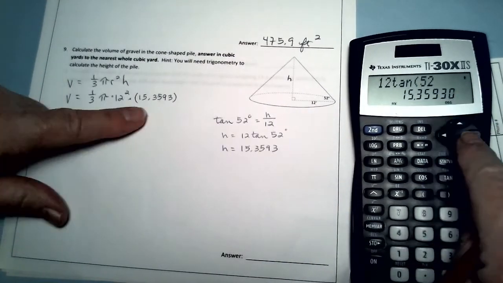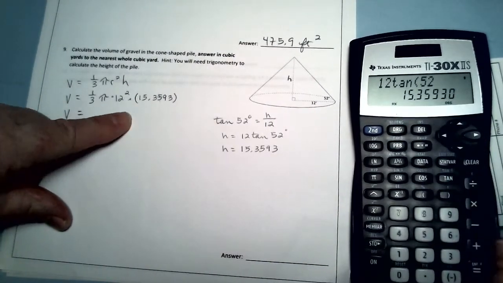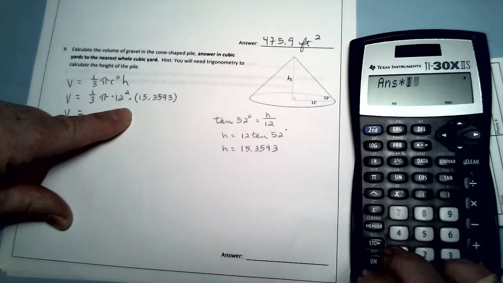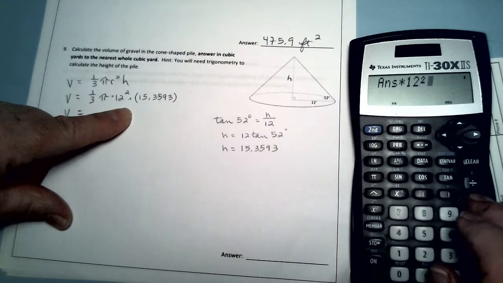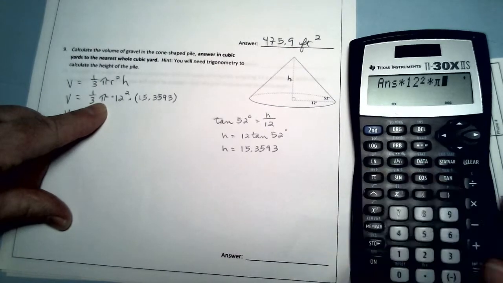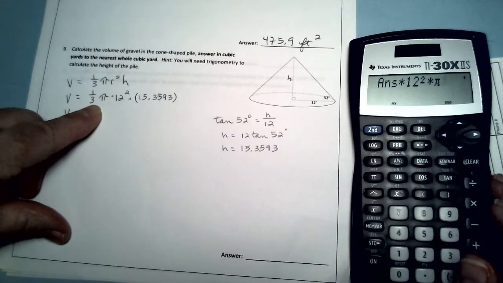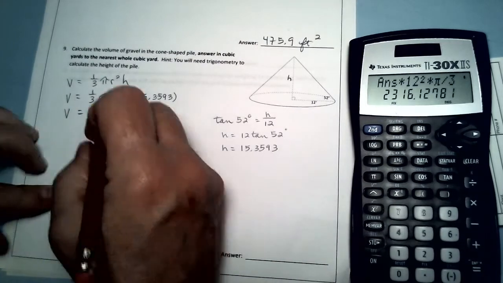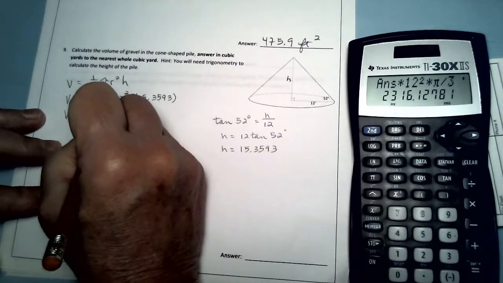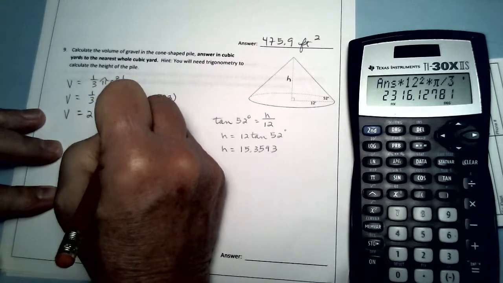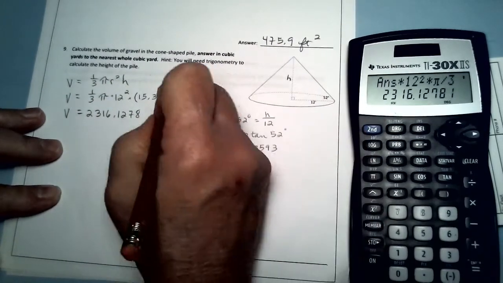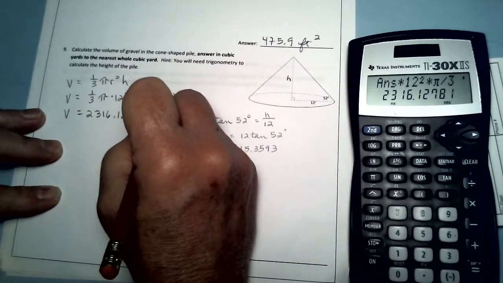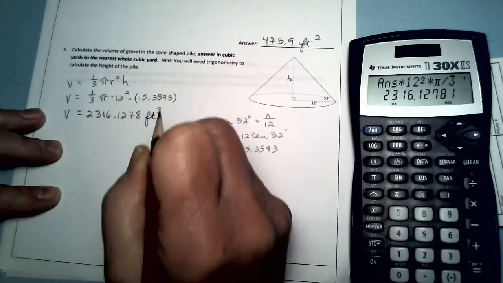I already have that number in there, so I'm going to kind of go backwards. So it's times 12 squared times pi, and this is going to be divided by 3. 2316.1278, and these are all square feet. Excuse me, cubic feet, because I'm talking about volume.